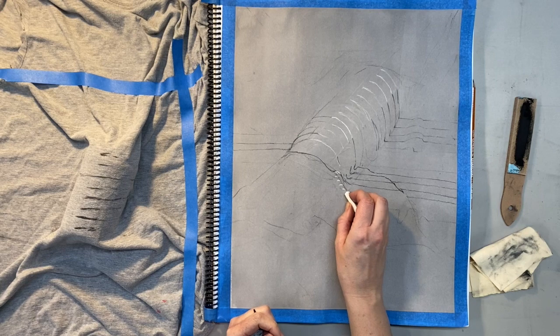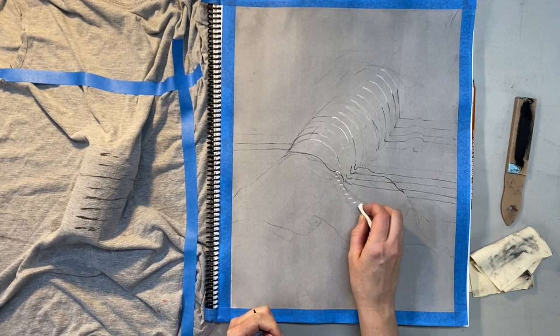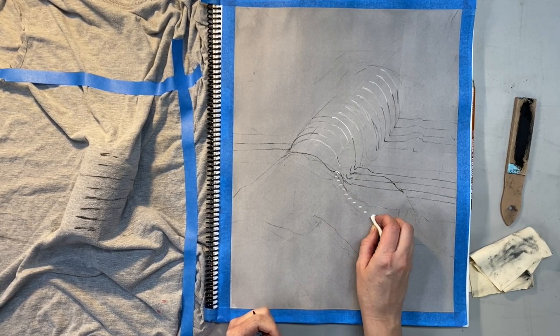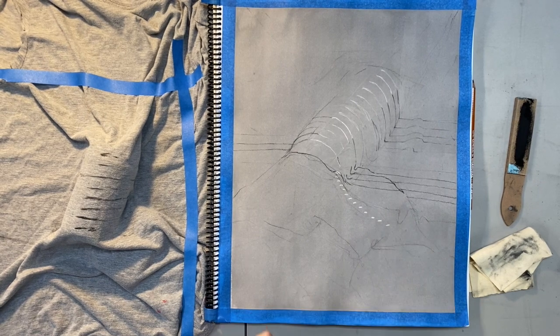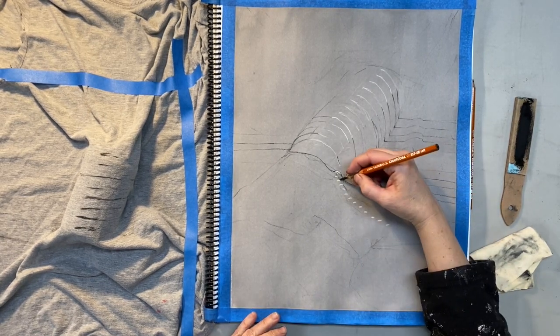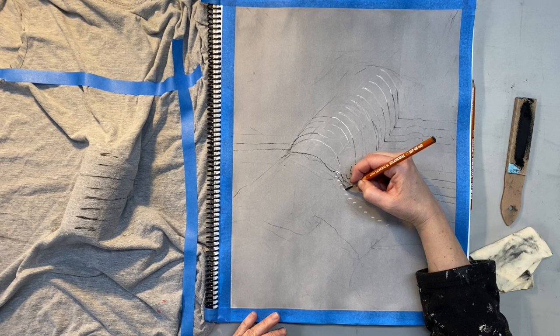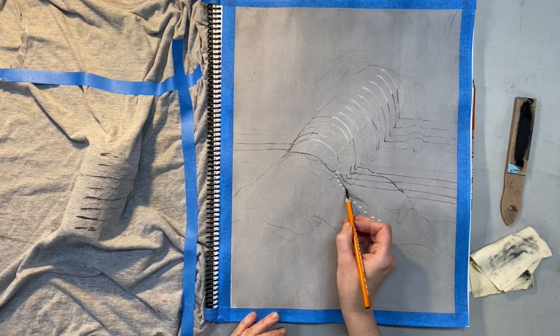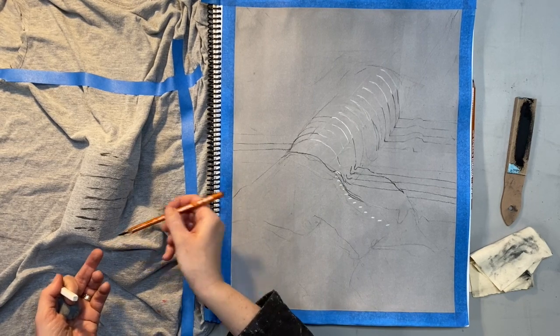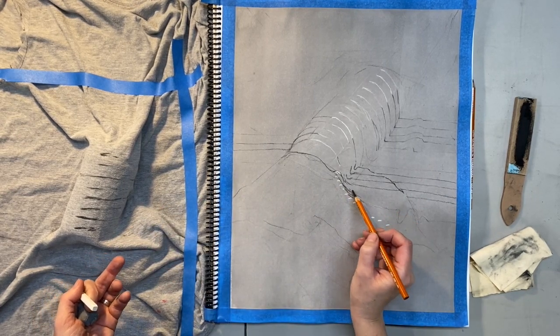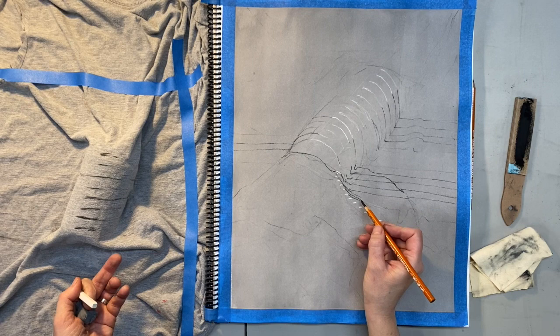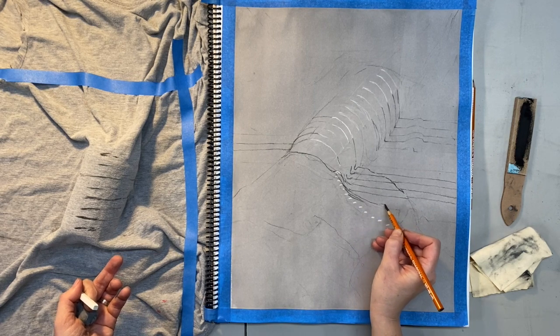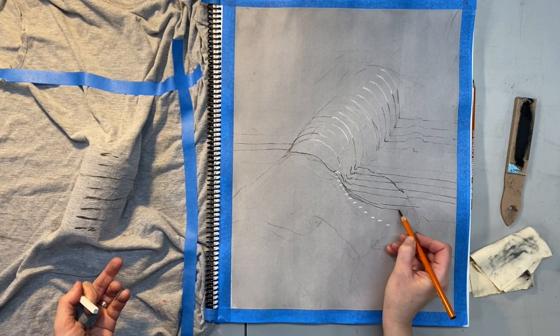I know the white Conte erases really easily, so I'm going to go through and kind of place some of my lines because it kind of helps me remember what I'm doing. Sometimes I can see it, sometimes it goes straight down and I can't see it. Sometimes it's going a little bit more gradual, like a hill.